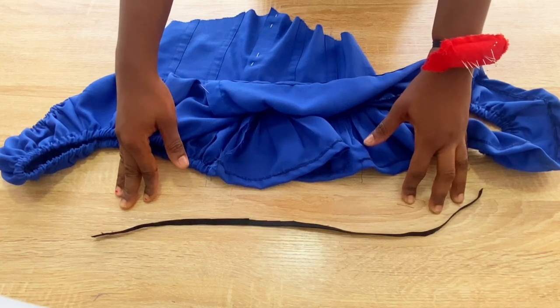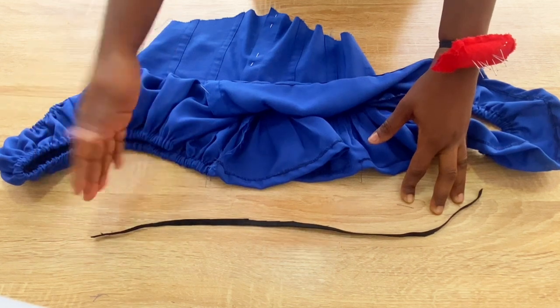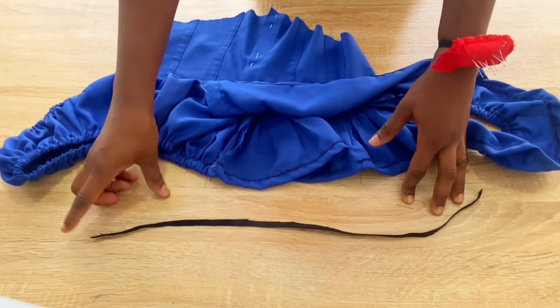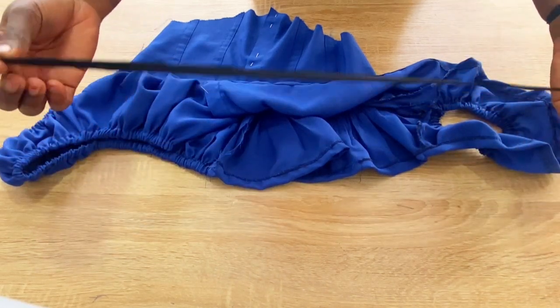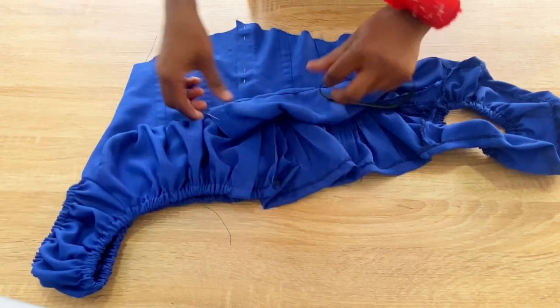Assuming after taking that measurement you got 44 inches, you're going to take out 3 inches from that 44 inches, that is 41. You can take out 3 inches or 4 inches. Let's assume you take out 3 inches, you're going to have 41 inches. Then the length of the elastic you are going to cut out should be 41 inches.